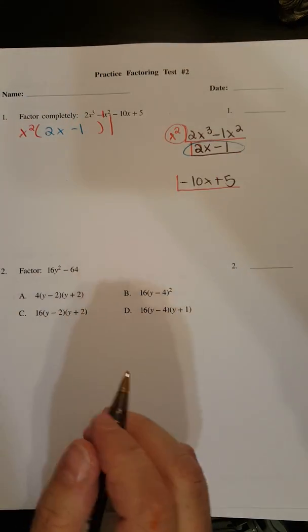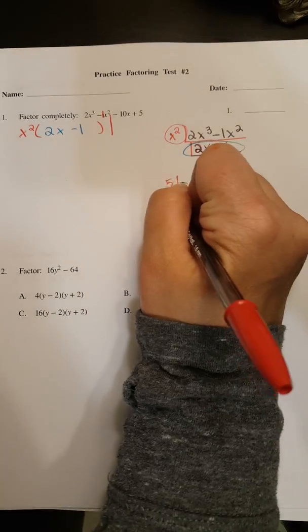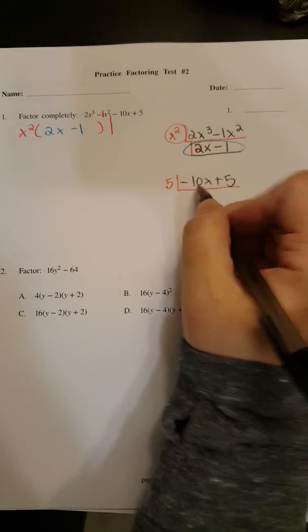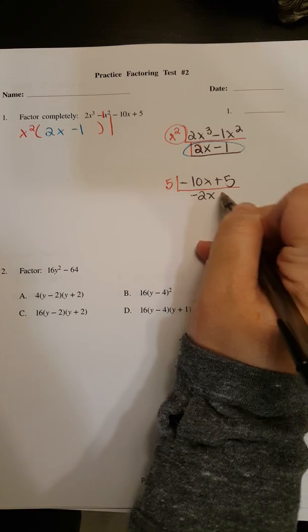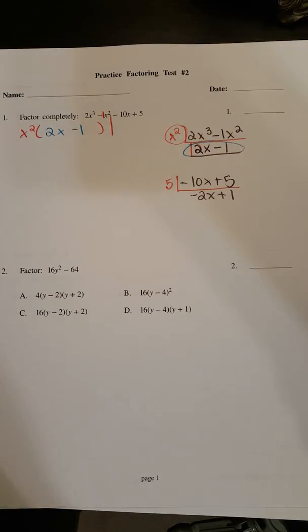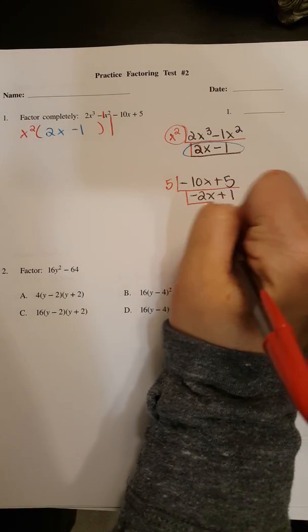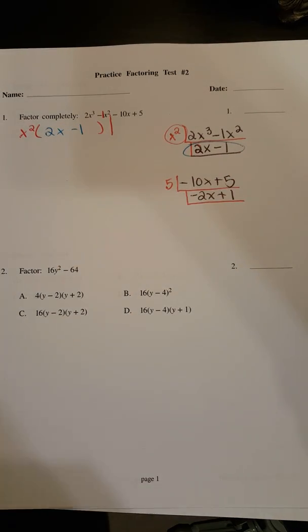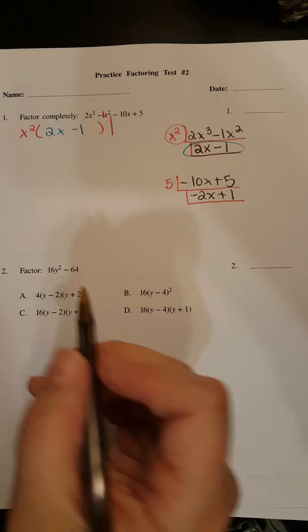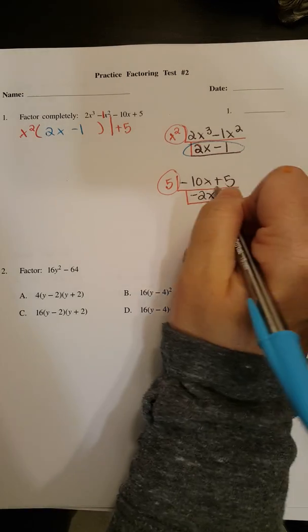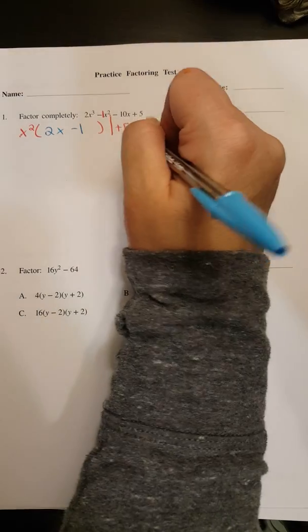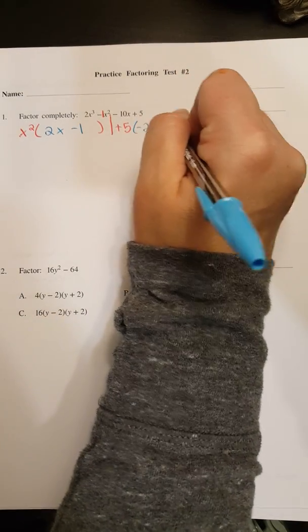Now, 10 and 5 can both be divided by 5. So negative 10x divided by 5 is negative 2x. 5 divided by 5 is positive 1. And then negative 2x and 1 can't be simplified anymore. We are done with that. So our greatest common factor here is positive 5. So I'm going to put plus 5. And then our parentheses come from this negative 2x plus 1.